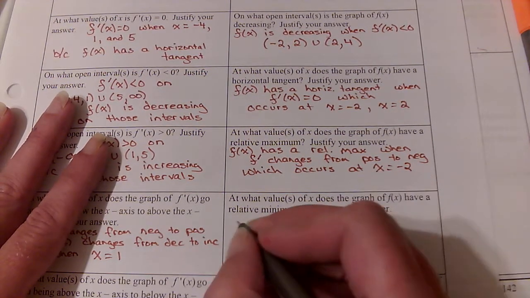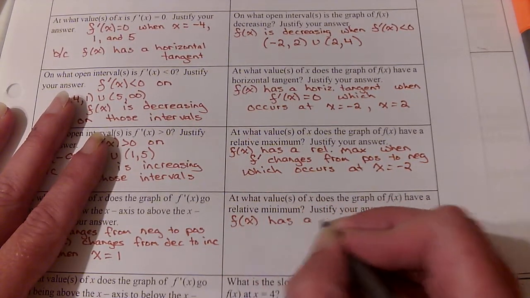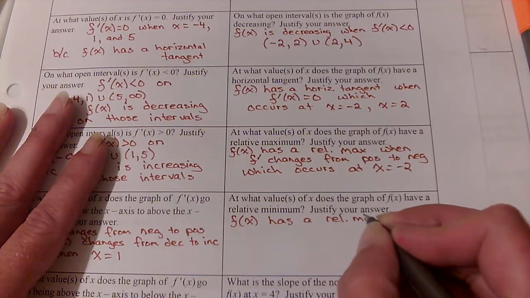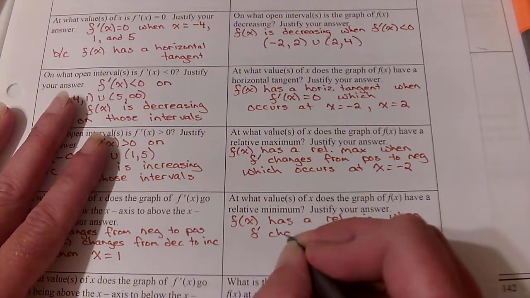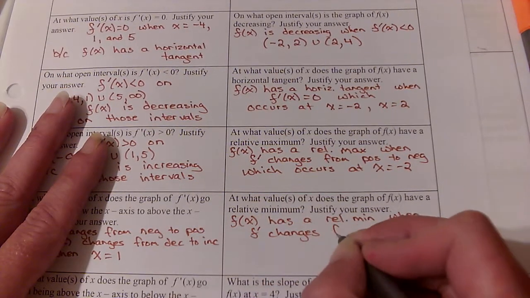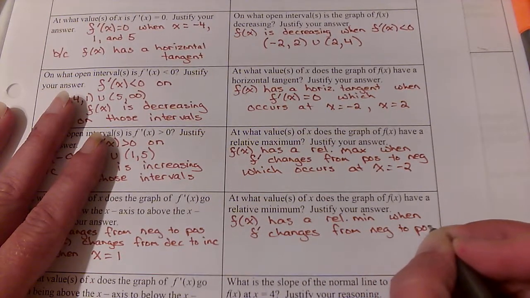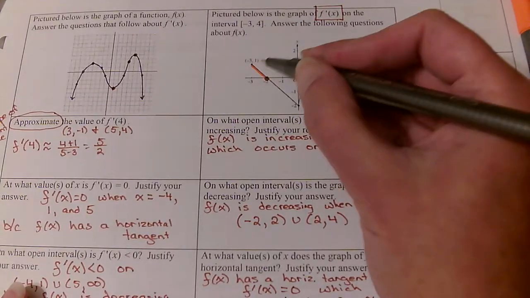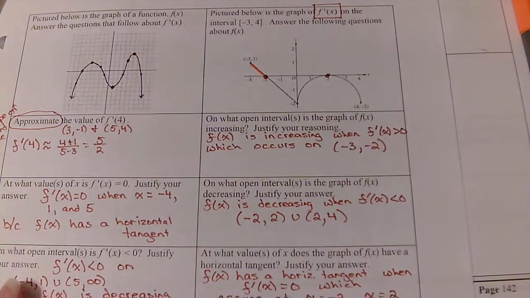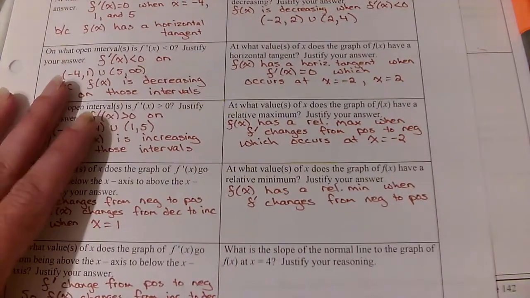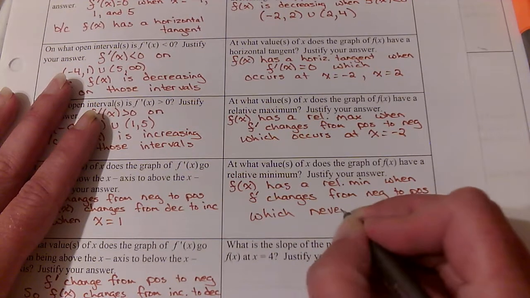When does it have a relative minimum? So always start with your condition. F of x has a relative minimum when f prime changes from negative to positive. Let's look back at our graph. This was positive to negative. It never does. So which never occurs.